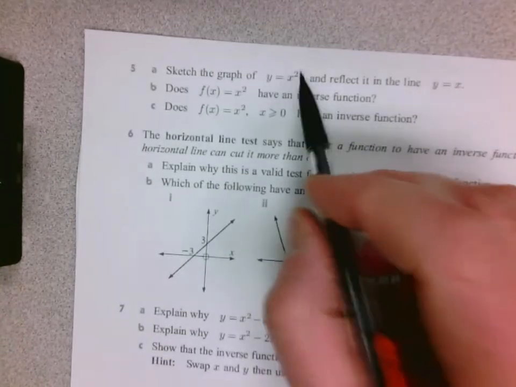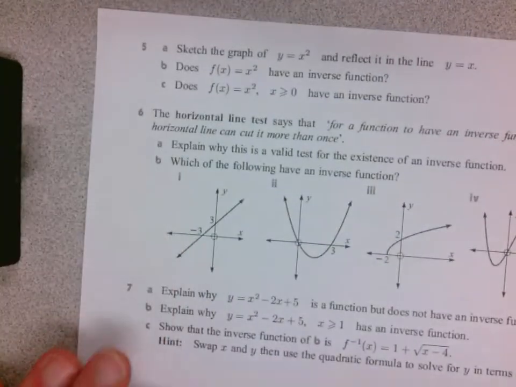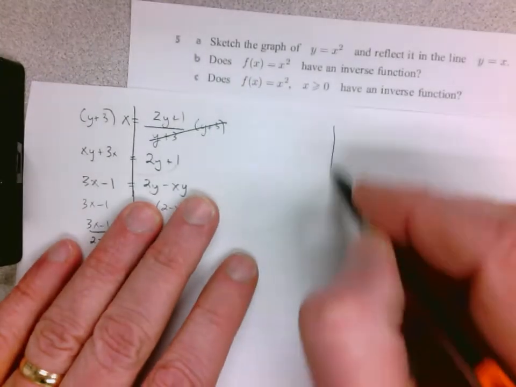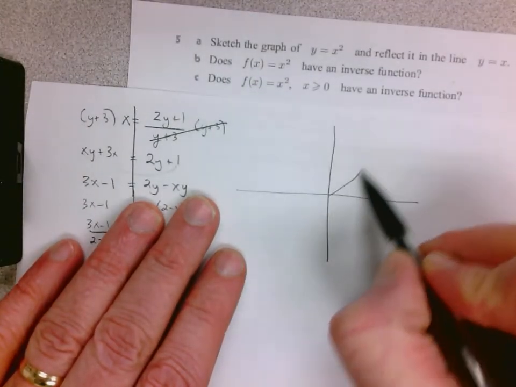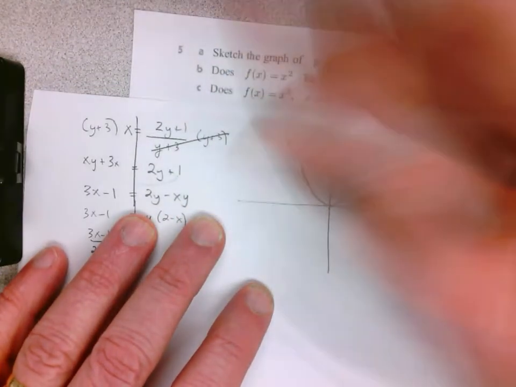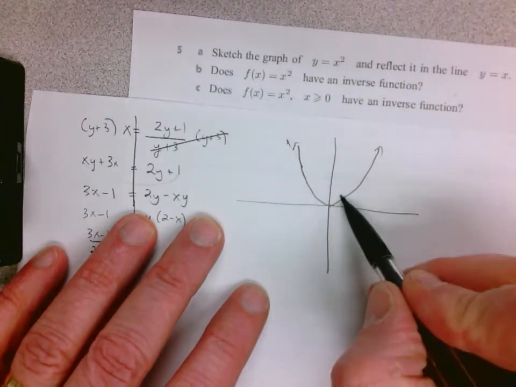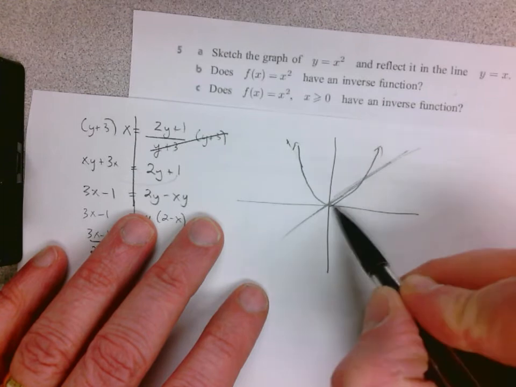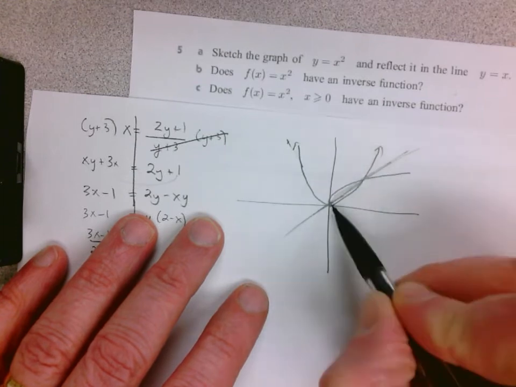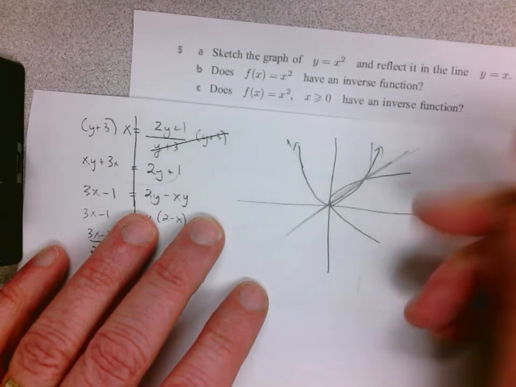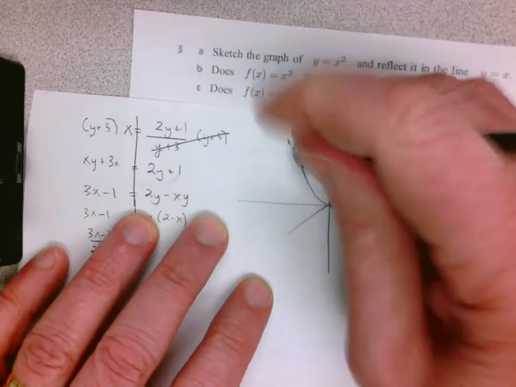Other questions that I know people are going to struggle a little bit with. It says sketch the graph y equals x squared and reflect it in the line y equals x. Does it have an inverse? So we're just talking about a basic parabola. It's a pretty bad one. If I want to reflect it across the line y equals x, it does have an inverse, but if you extend the function, now that's not a function over here, so I can only put the inverse for that section.